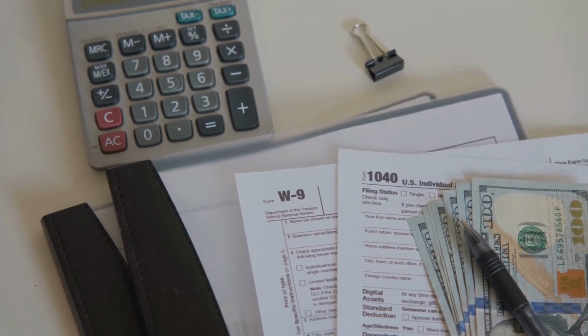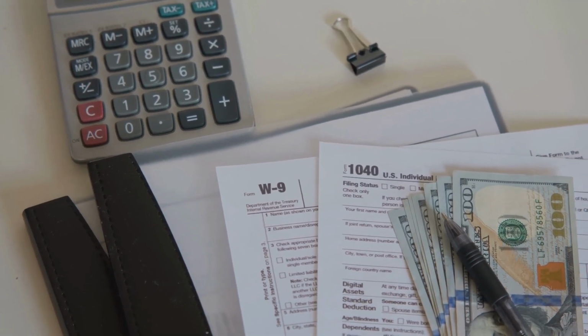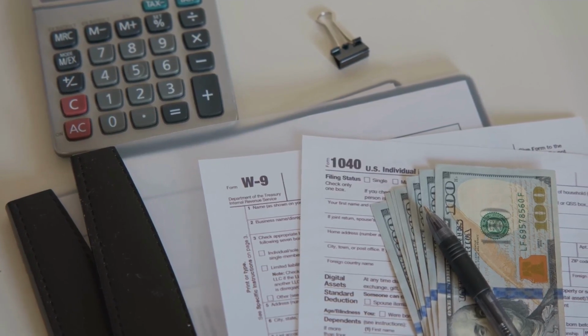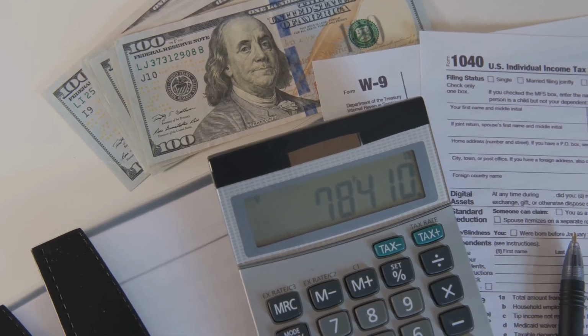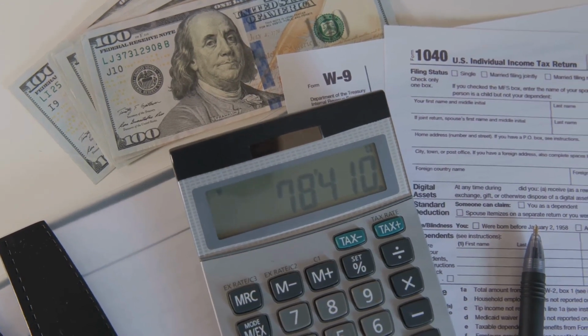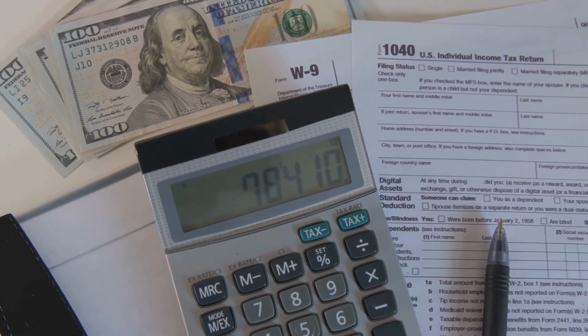Thirdly, leveraging tax shelters can be a great way to reduce your taxable income. This could involve contributing to a registered retirement savings plan, RRSP, or a tax-free savings account, TFSA. These types of accounts allow you to grow your savings tax-free, which can lead to significant savings in the long term.